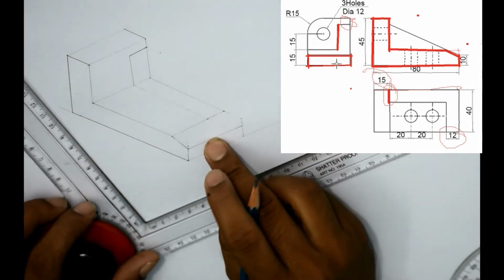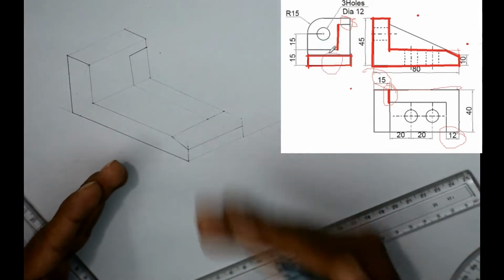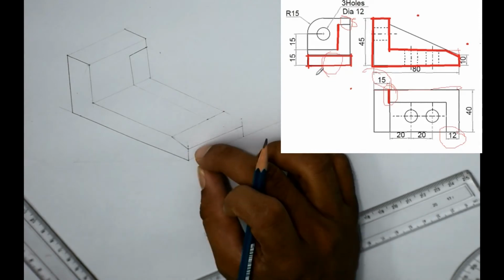This rectangle is visible in the side view, as because this is the front view, this is the side view. You can see this rectangular box in the front view.